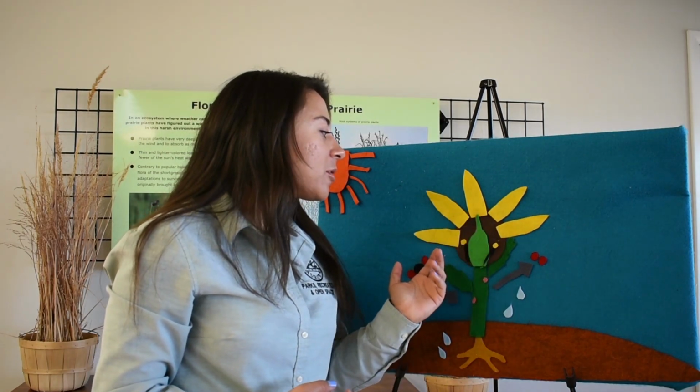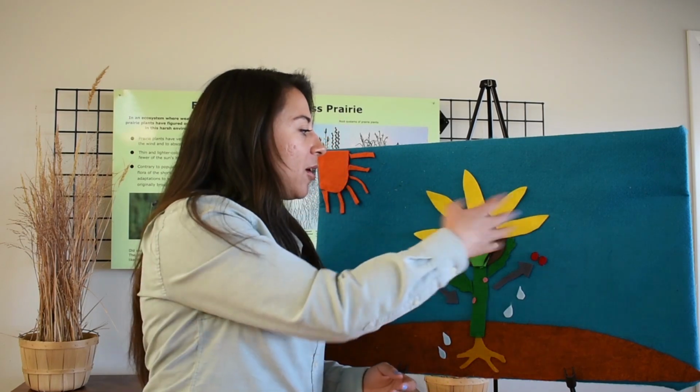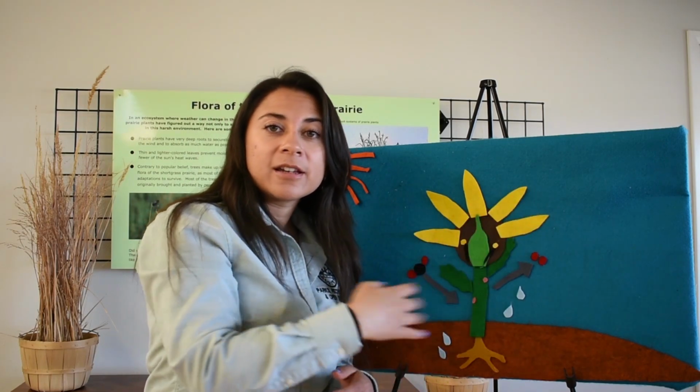So in the springtime, when a lot of us get allergies, it's mostly from pollen. So these flowers are producing this pollen, and the pollen goes to another flower and it helps create a new seed. And the pollen is moved around by wind, so it gets in the air and then we breathe it and it makes our throats irritated and then we get some allergies.